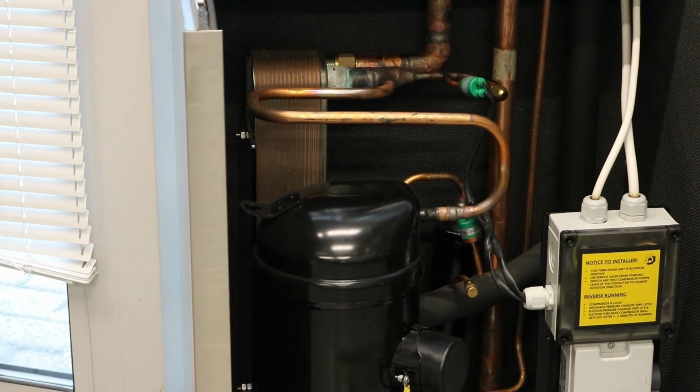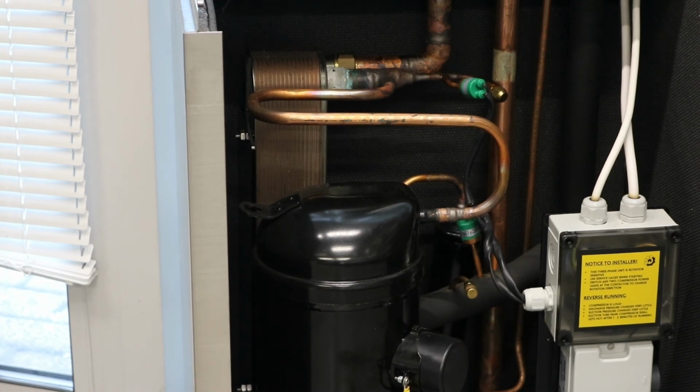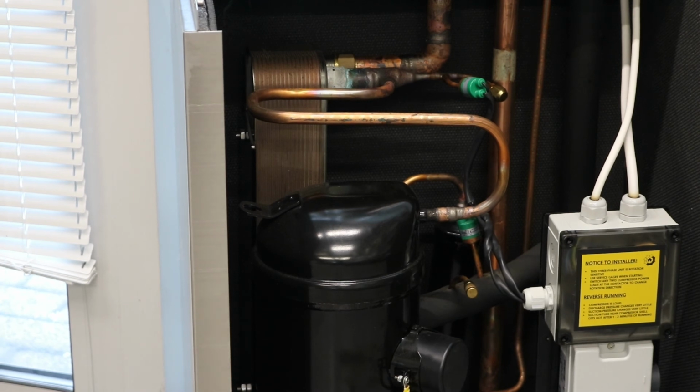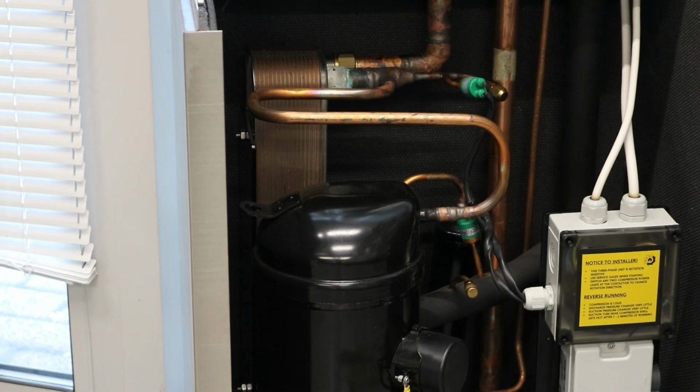What it does is lower the pressure by expanding. When it expands, the temperature suddenly drops to a very low value, so low that we can use an external source such as air to evaporate it in the evaporator.